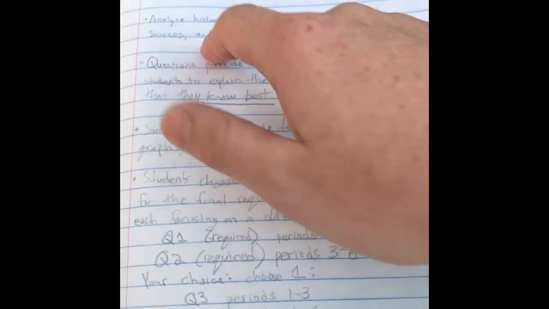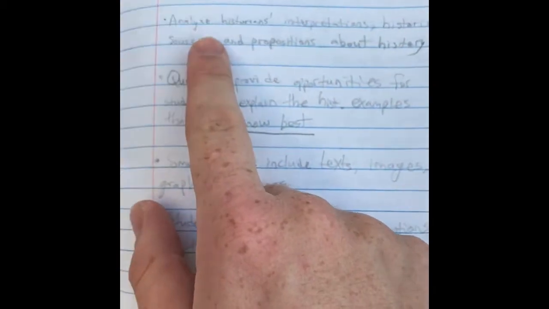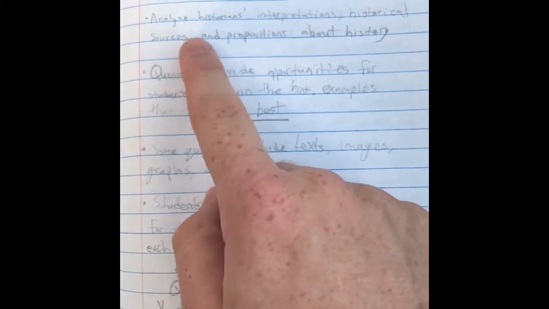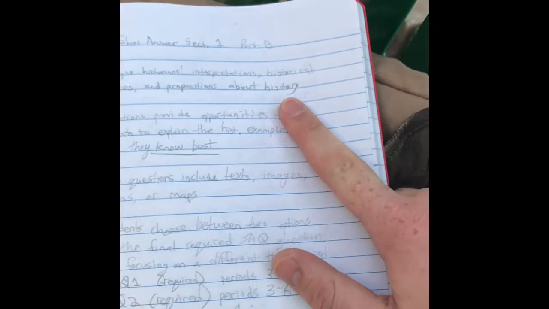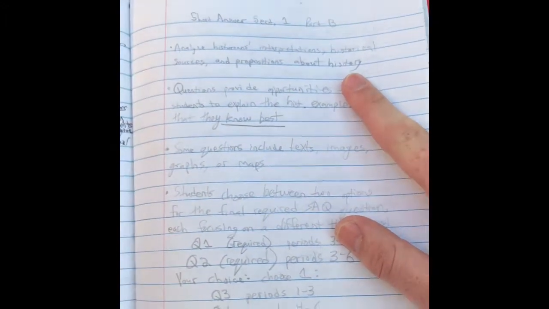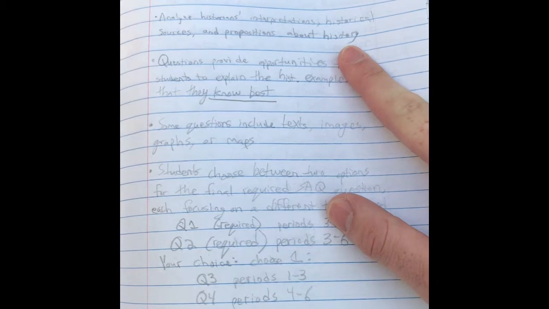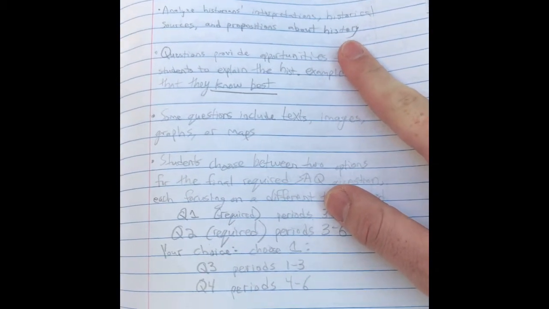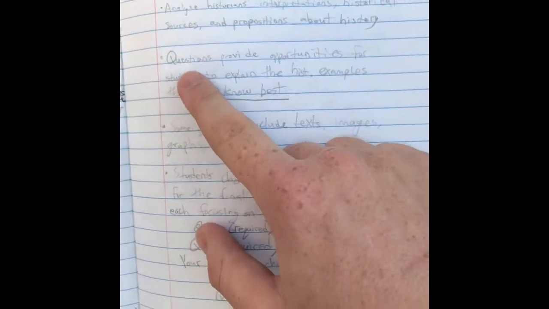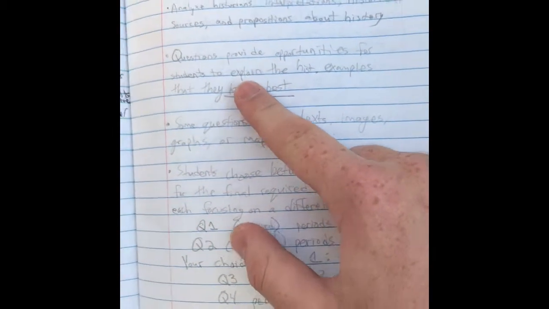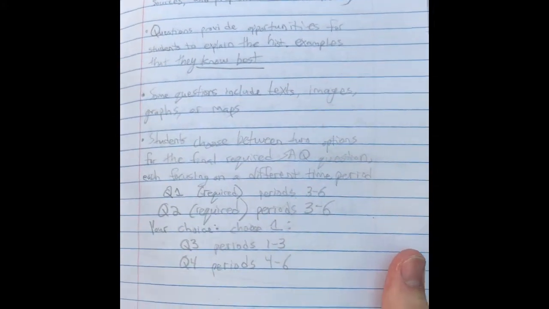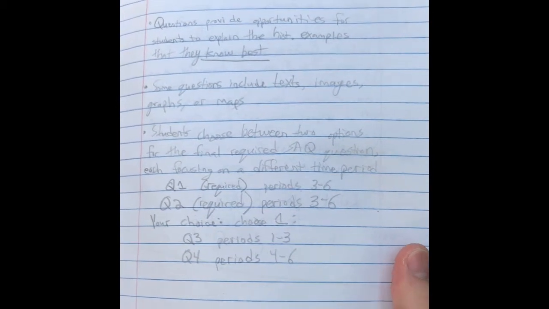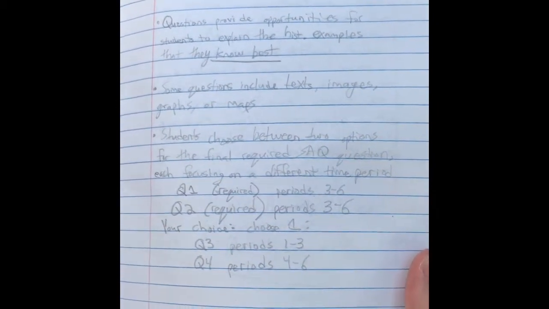The types of questions that are going to be asked of you will require you to analyze a historian's interpretation, historical sources, and propositions about history. So you'll see what I'm talking about. They're going to give like a thesis that a historian gives, and you have to answer questions on it, like support the thesis or refute it, and all that. Sometimes questions provide opportunities for students to explain historical examples that they know best. You will find out exactly what I mean here. You get to use your knowledge of history to best answer the questions by citing specific examples.